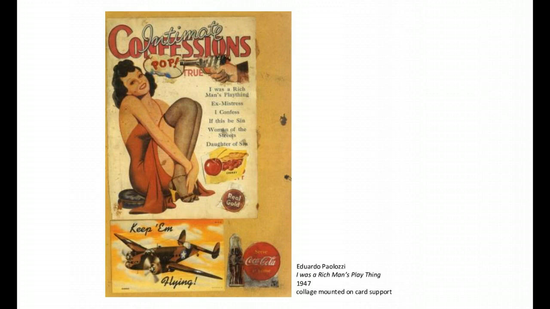Seems pretty surprising that immediately following a work like Jean Dubuffet, we have a work by Edoardo Palazzi. Now, Edoardo Palazzi, here I Was a Rich Man's Plaything from 1947, was, as his name suggests, Italian, or of Italian descent, but his family emigrated to London. I don't know if it happened during the war, but by 1947, Edoardo Palazzi was firmly situated within the artistic set of the British capital.